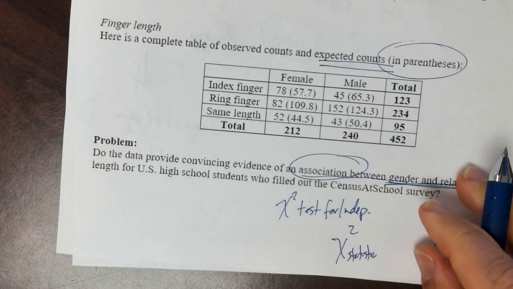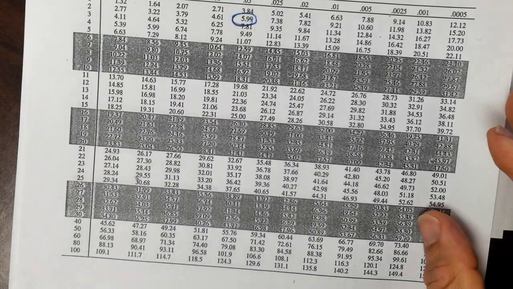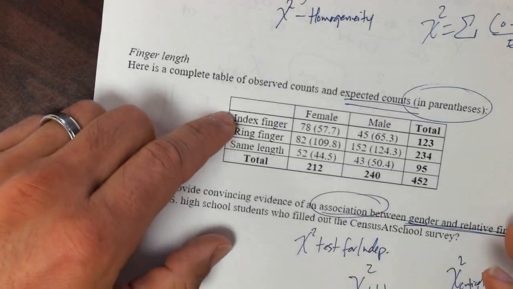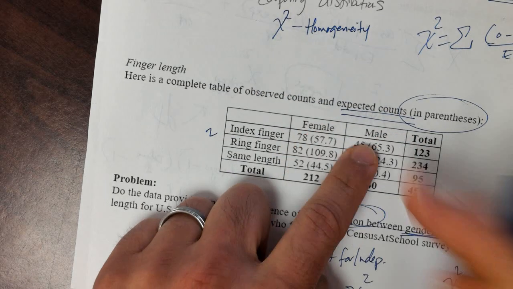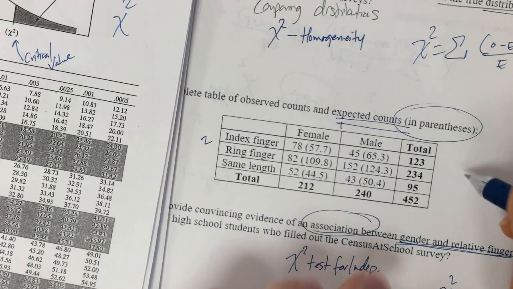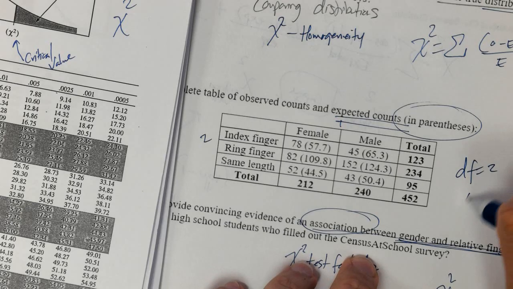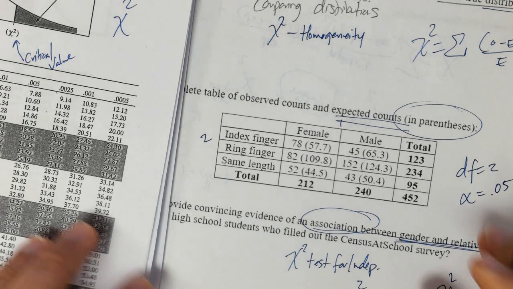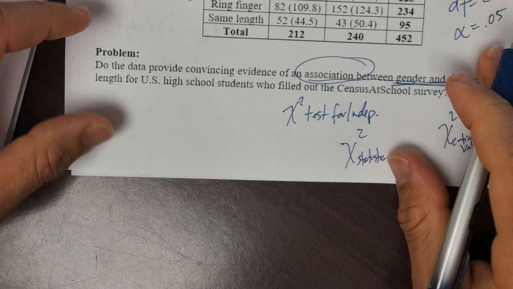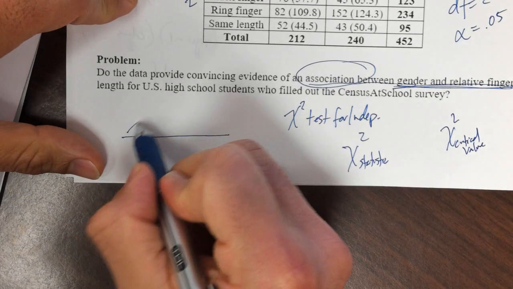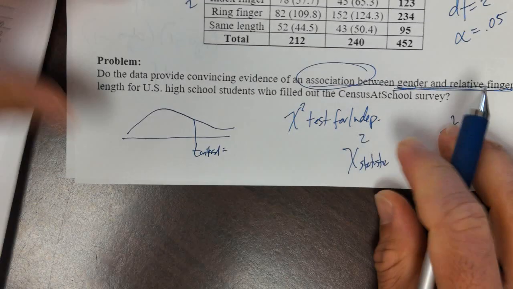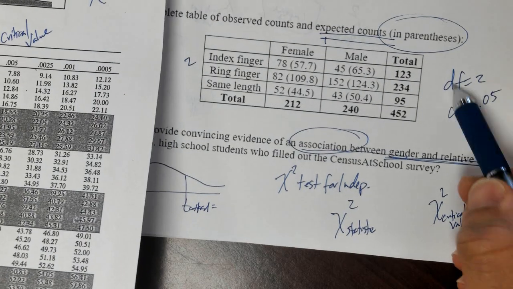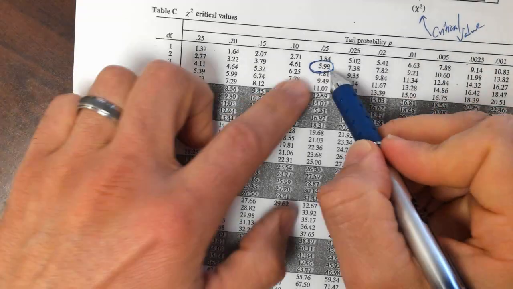What determines a rejection region? Well, the number of rows is 3, minus 1 is 2. We have 2 columns. 2 minus 1 is 1. Degrees of freedom is equal to 2. And the alpha level is 0.05. In the FRQ, they really like a picture to determine the critical value. What is it going to be for us? Degrees of freedom is 2 at 0.05, 5.99 again.